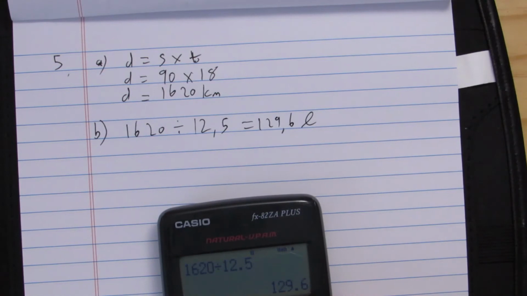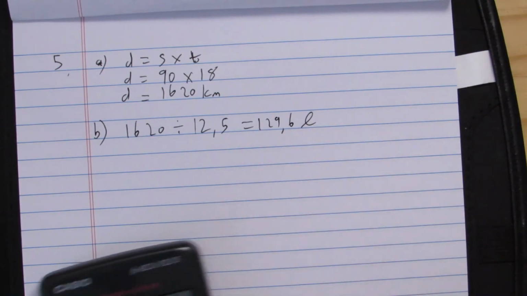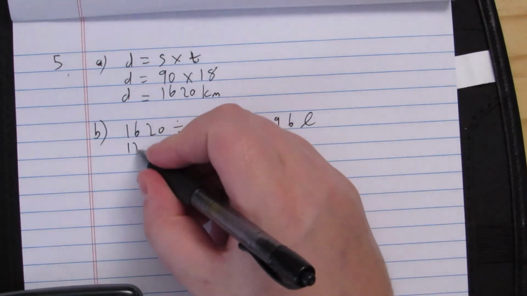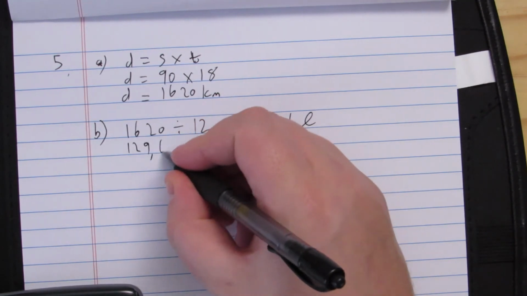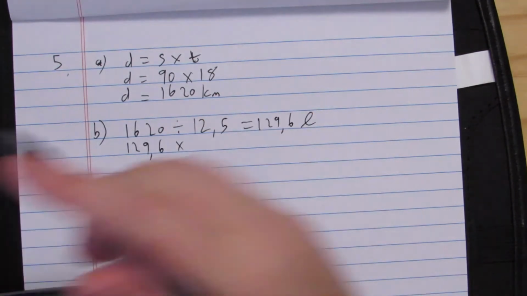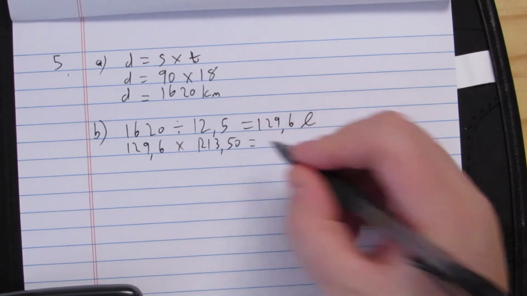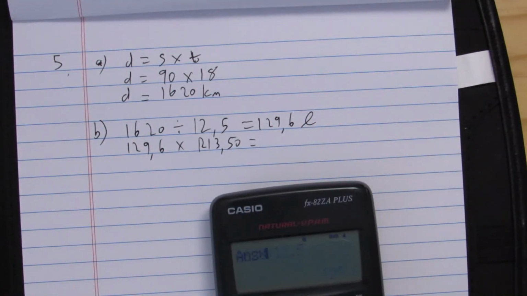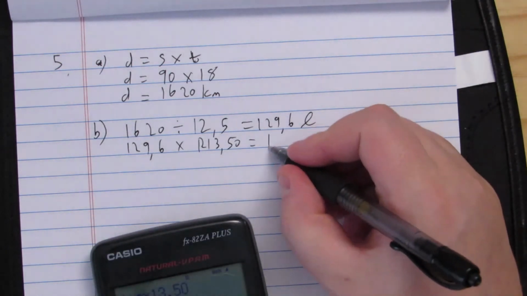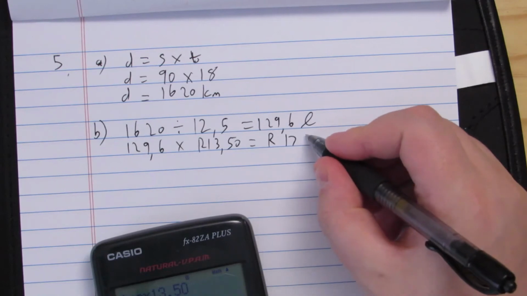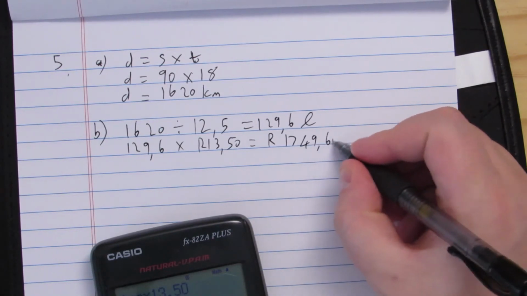Now for that fuel cost, we take his 129,6 and multiply it by the fuel cost of 13 Rand 50, to give you a cost of 1,749 Rand and 60 cents.